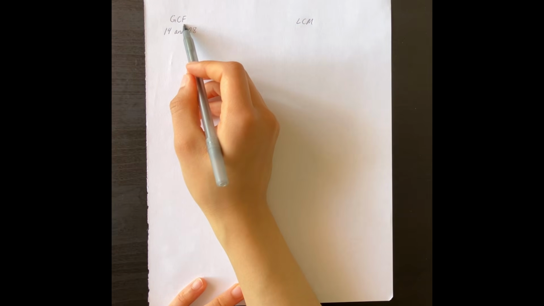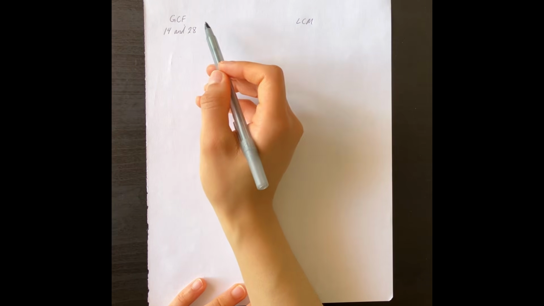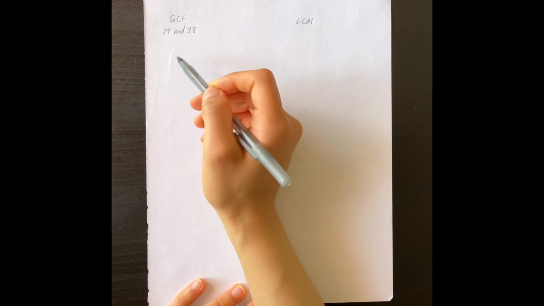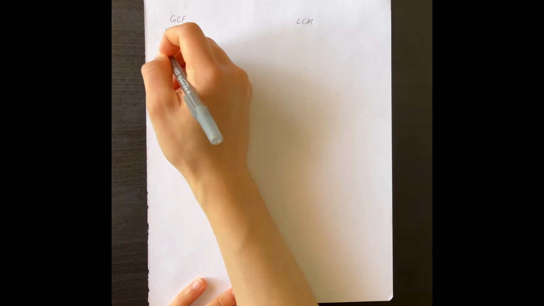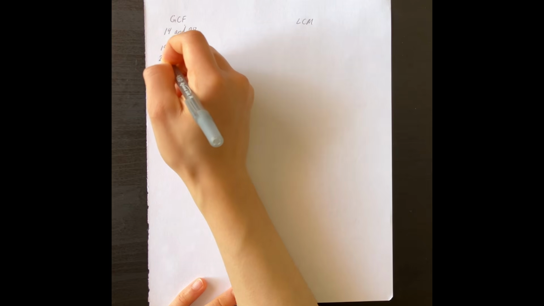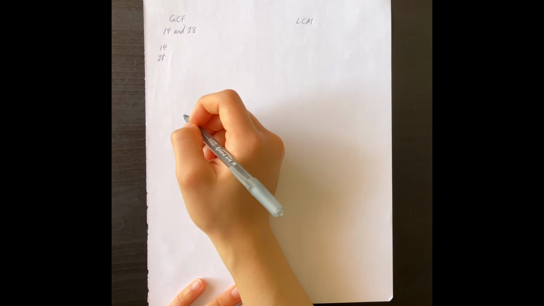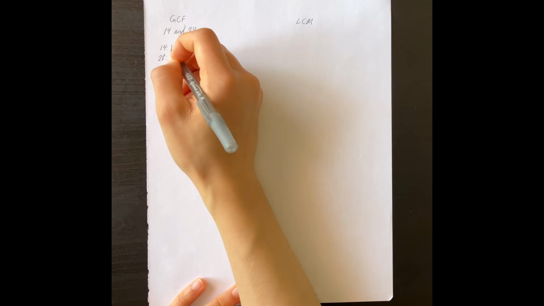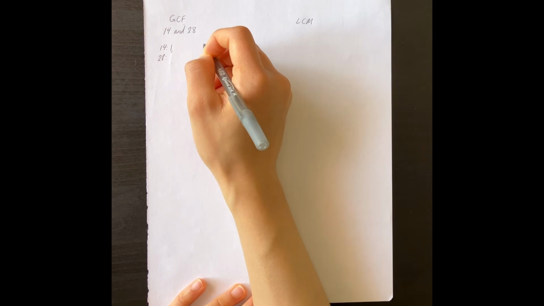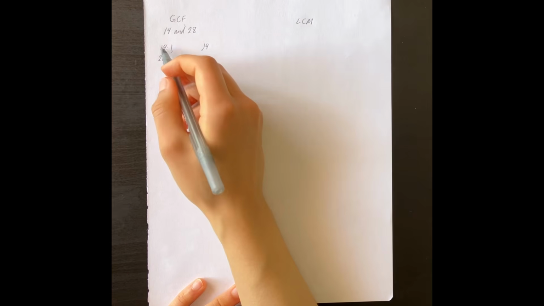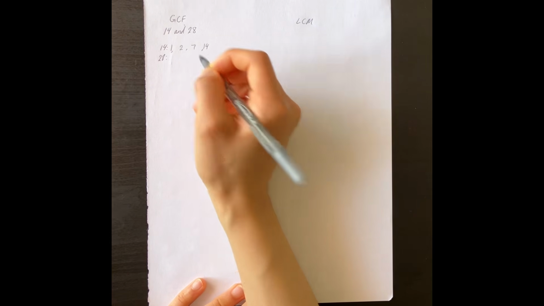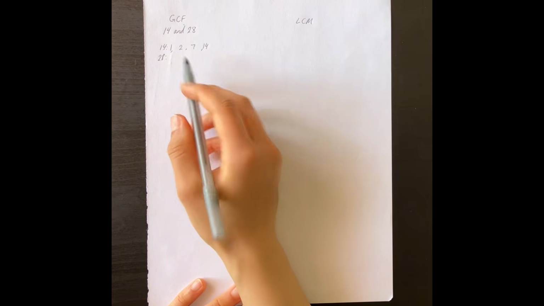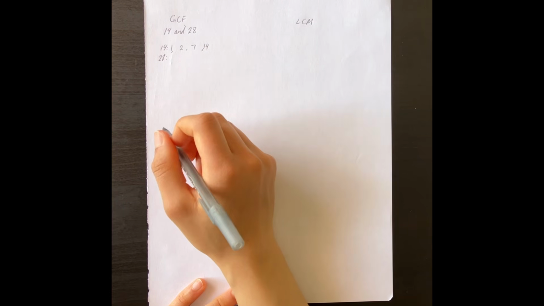So factors are the numbers that make up another number, so we can multiply them together to get the bigger number. So let's write down all of those numbers for 14 and for 28. Okay, so for 14, we can multiply 1 and 14 by each other to get 14. We can multiply 2 and 7 by each other to get 14. So those are all the factors of 14.